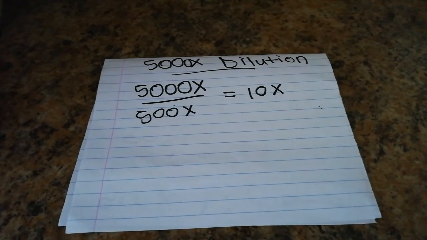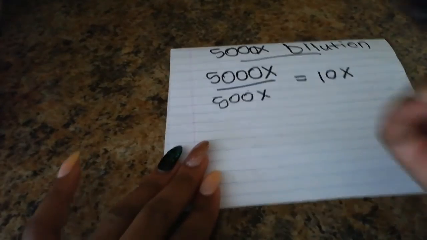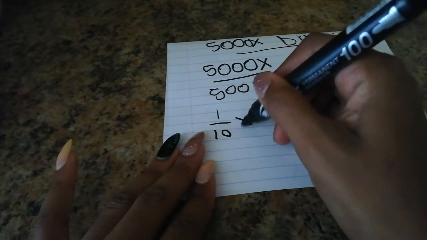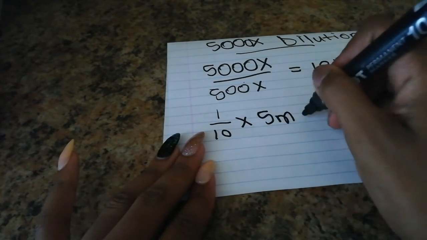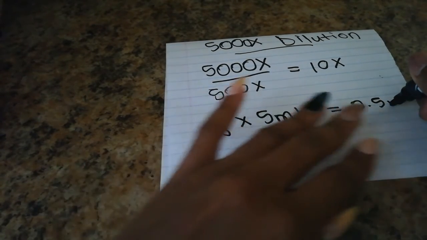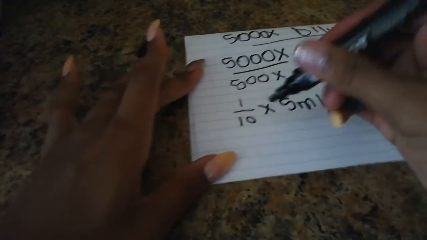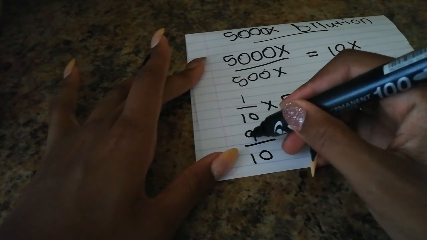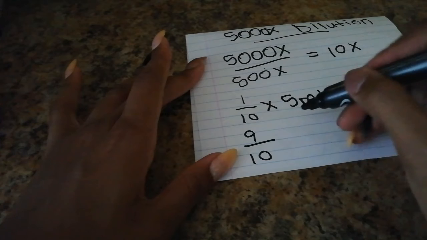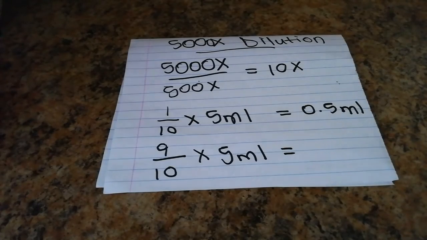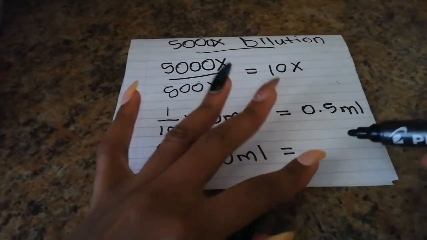So we will have 1/10 times 5 mil, 0.5, and we will have 9/10 times 5 mils. It's going to be 4.5 mils.